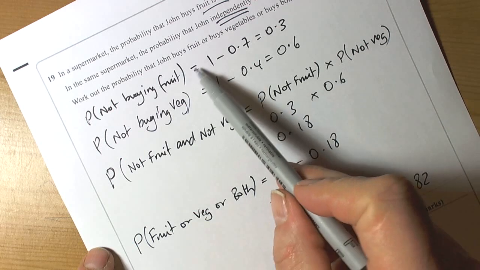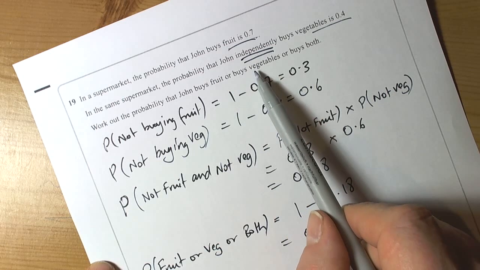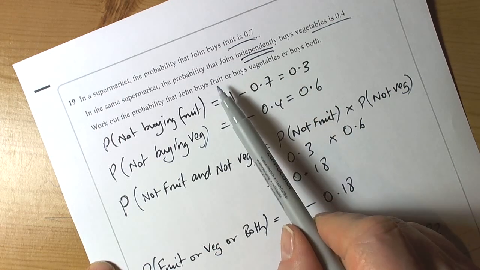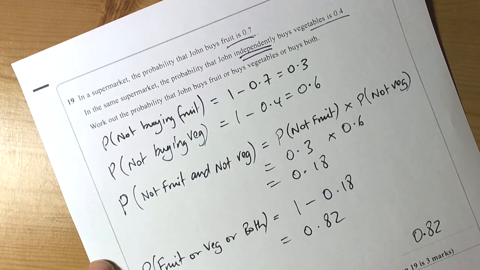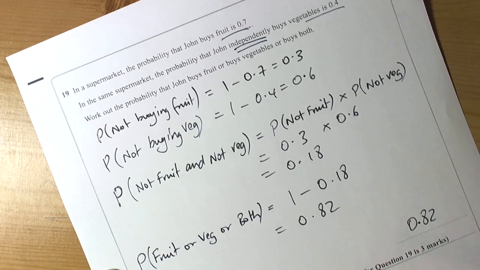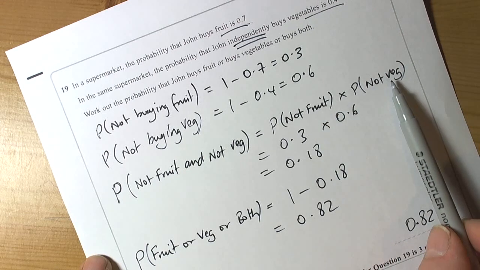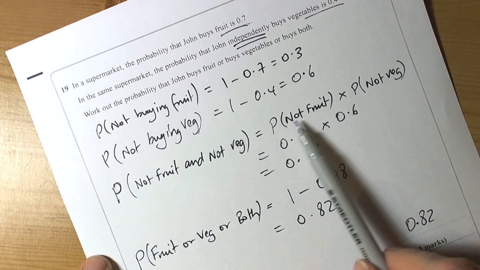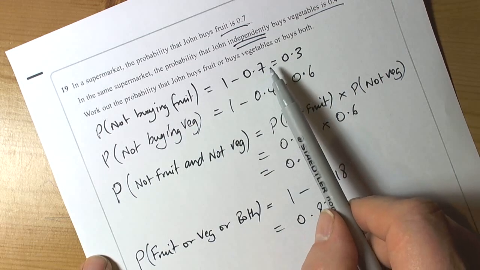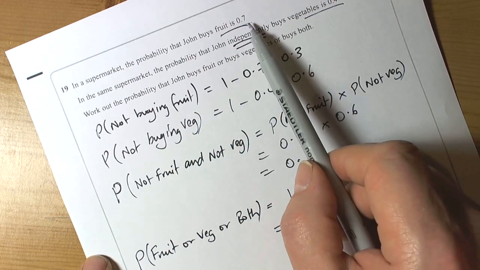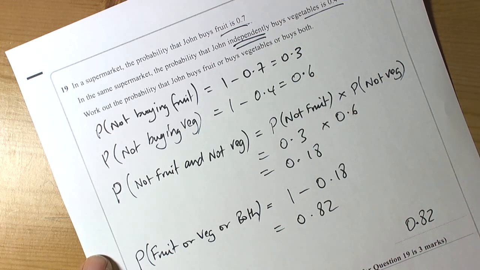Now, if we needed to, we could have worked out the individual probabilities of getting fruit and not veg, veg and not fruit, and fruit and veg. We could have done all those individual probabilities, added them together, and still got 0.82. But the quicker way of doing this is to recognise the only condition that doesn't work is where there's no fruit, no veg. Because they're independent, as I say, you can multiply the two probabilities of those events, those outcomes, and when we look at the probability of not buying fruit, it's the difference between 0.7 and 1, and so forth. So that's how we could do this independent question.